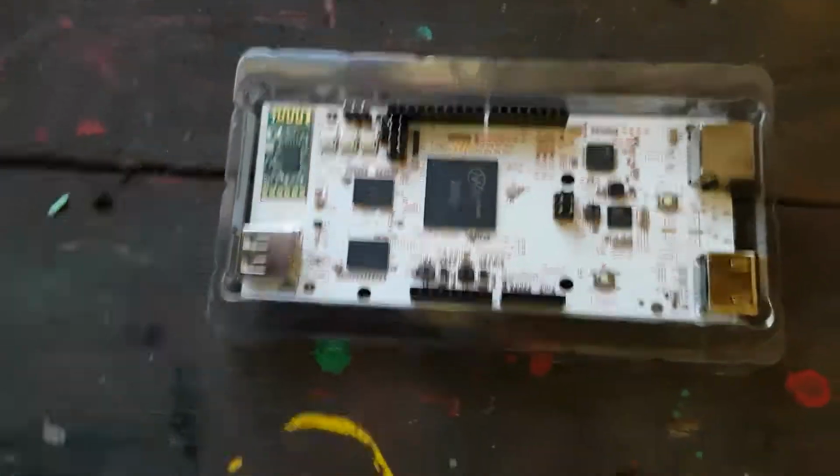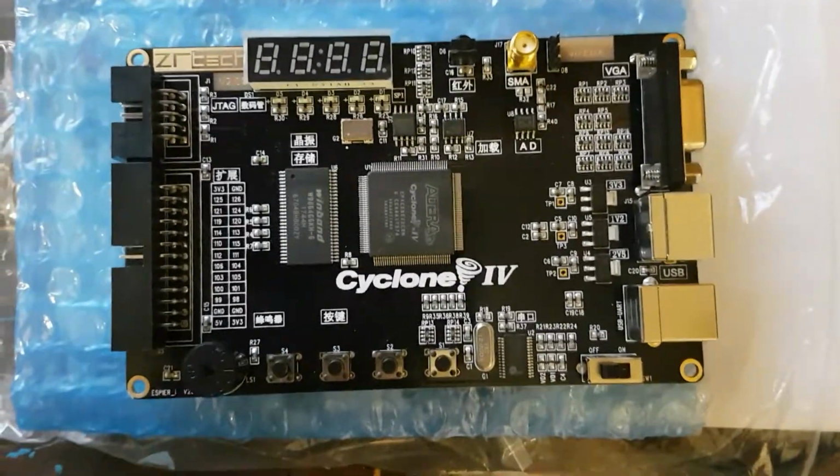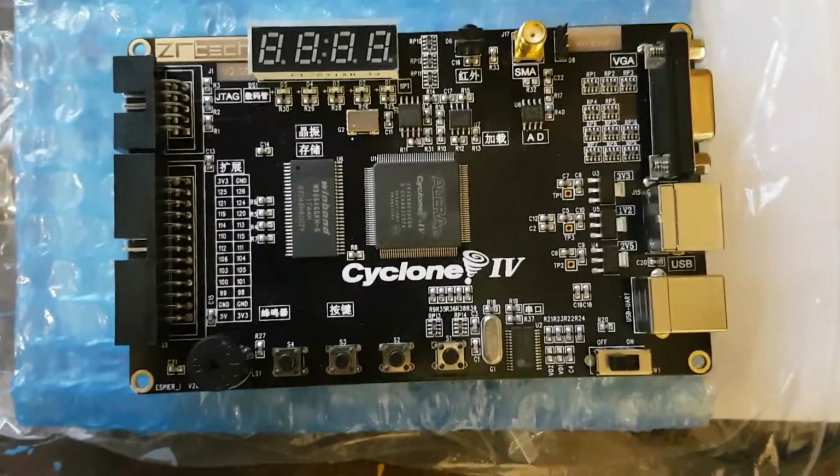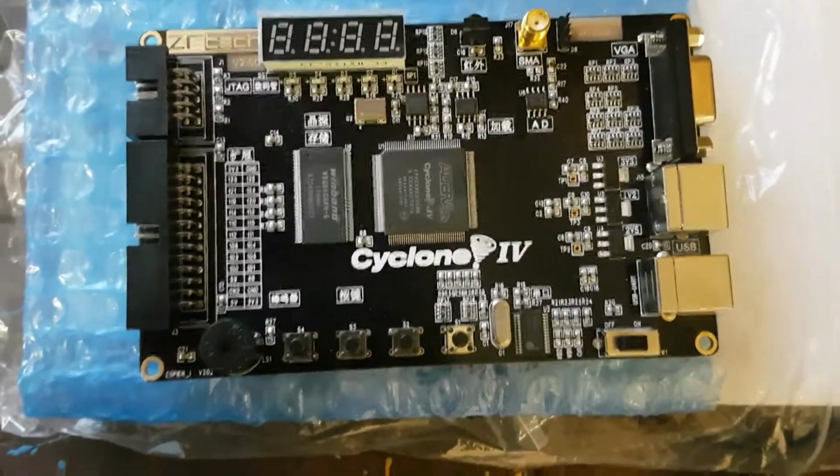Hello, today we're going to have a look at a small modern micro, the FPGA chip on here. This is a very modern little device. They're about $40 or $50 each, and then we're going to compare them to their granddaddy.